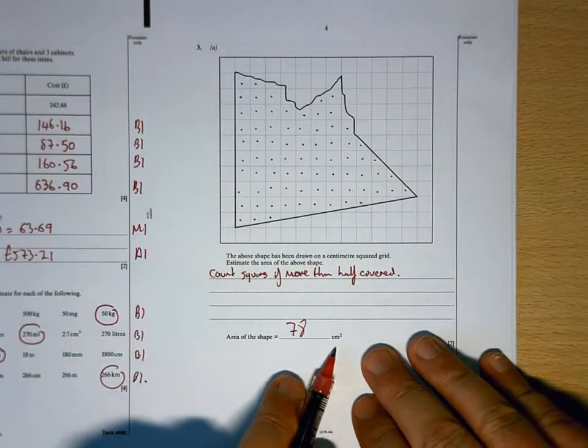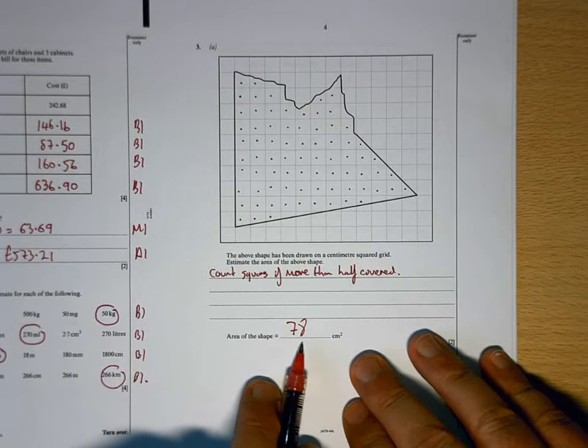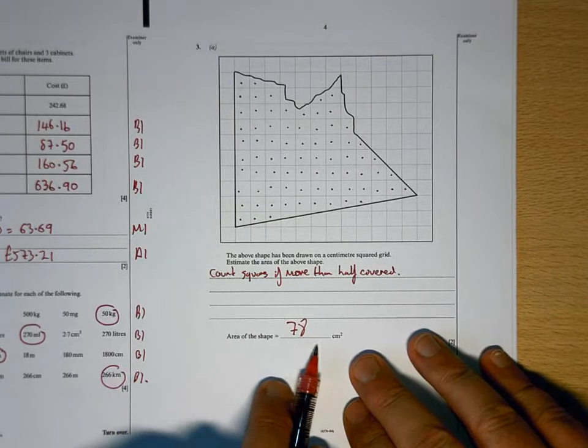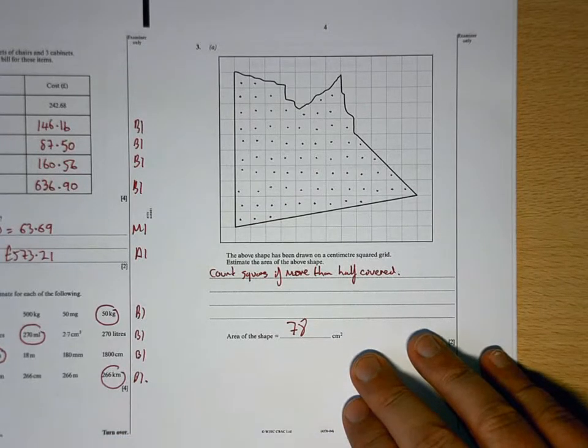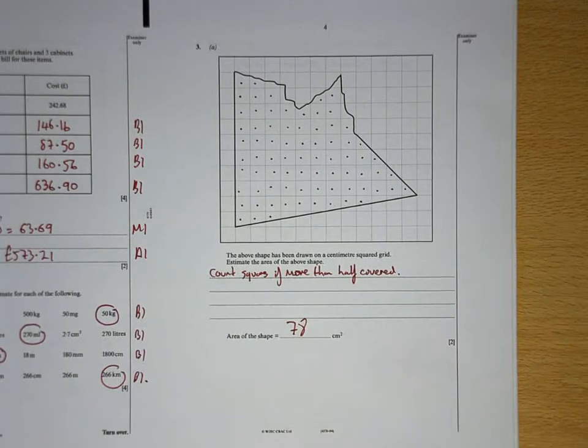Now sometimes they ask you to give the units, they don't this time, it's given for you. Anything there between 72 and 78 is what they're looking for, so that comes in to there.